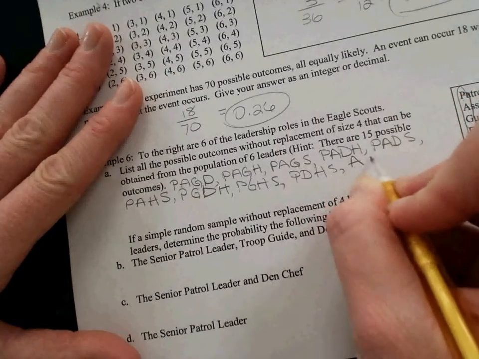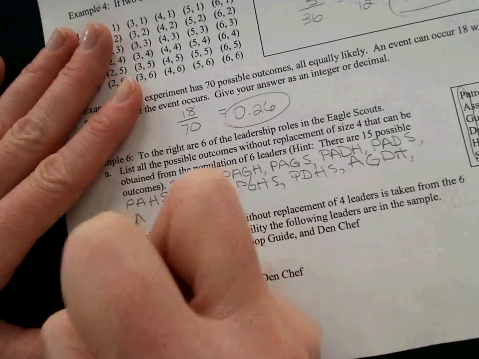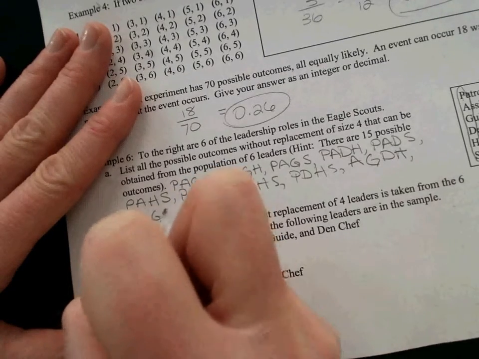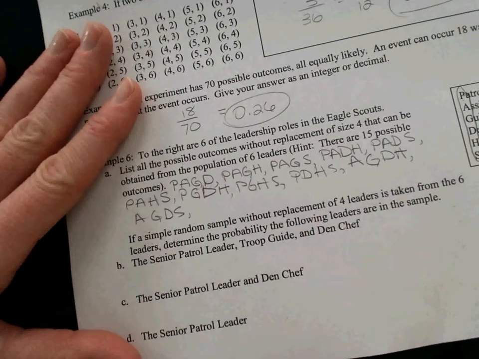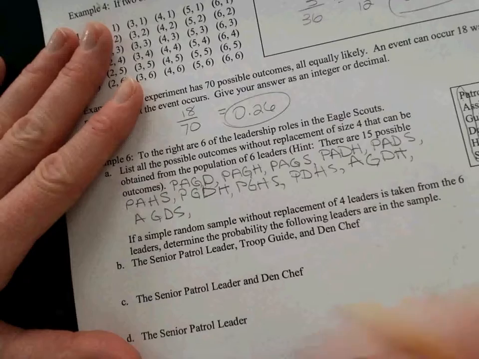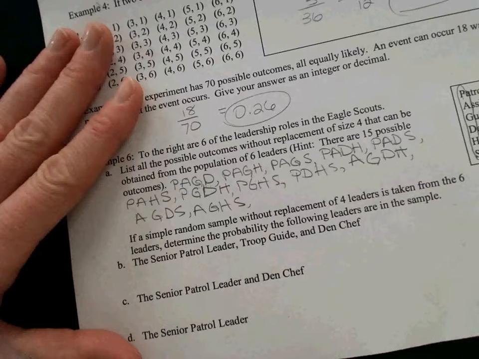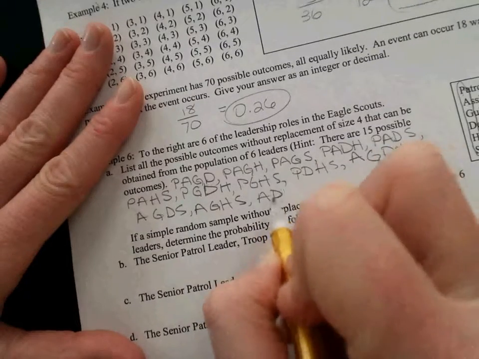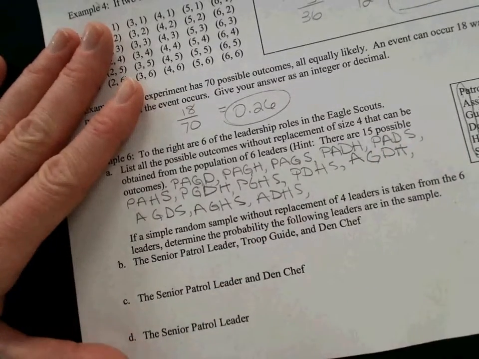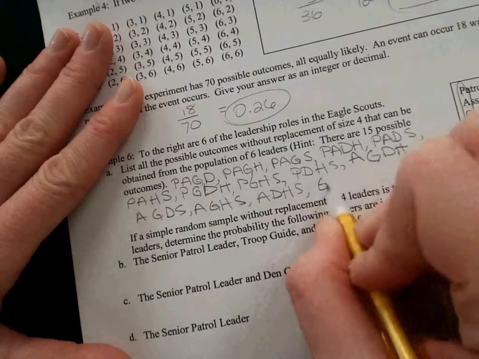So then I move on to A. A, G, D, H. A, G, D, S. And then A, G, H, S. I don't think there's any more A, so then A, D, H, S. And then lastly, let's see, we did all the A's, we can do G, D, H, S.